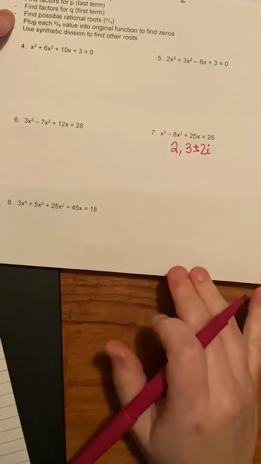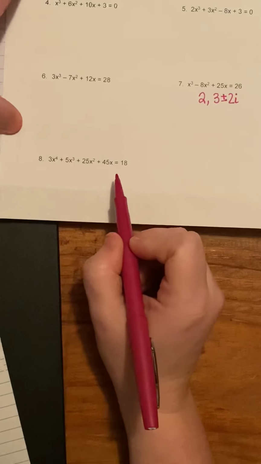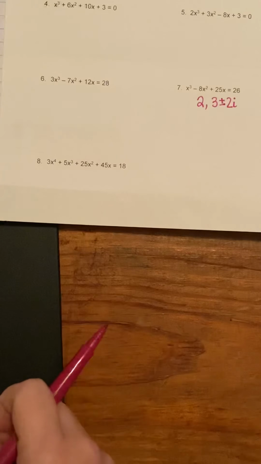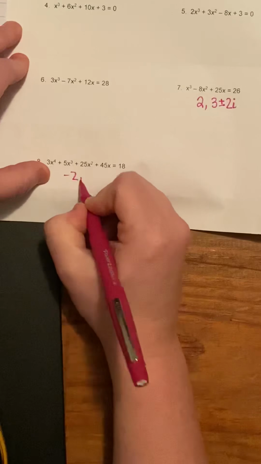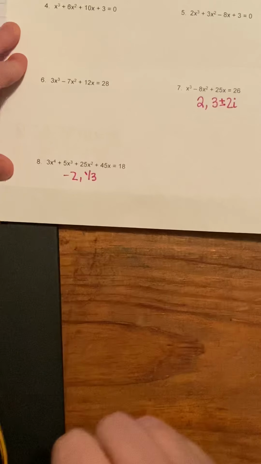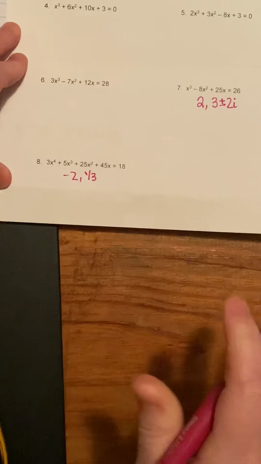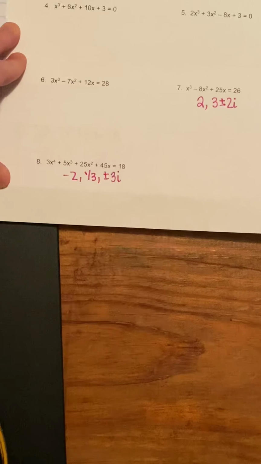Now when you get to number 8, same kind of thing. Number 8 still got to be in standard form first. When you're doing number 8, you're solving for the zeros to get to your solutions. So on this problem, you're going to get out negative 2 and 1/3. Those are going to come from your rational roots. Then you're going to have to do the quadratic formula or grouping to give your last 2, which are plus or minus 3i. Try those.